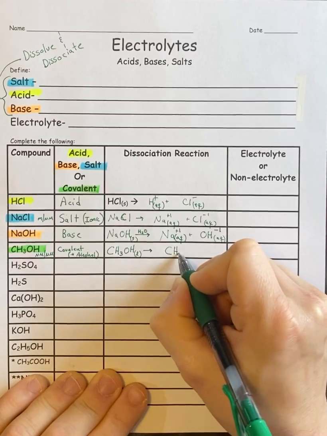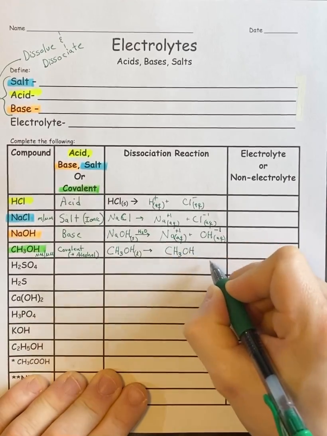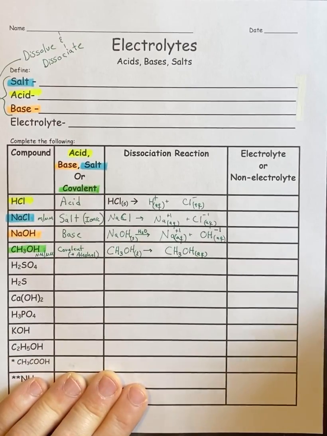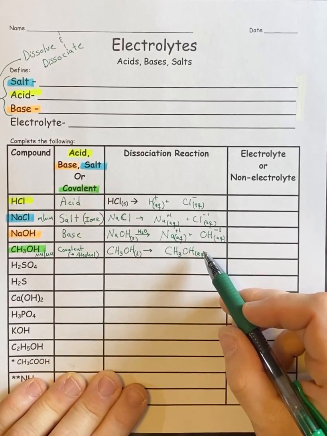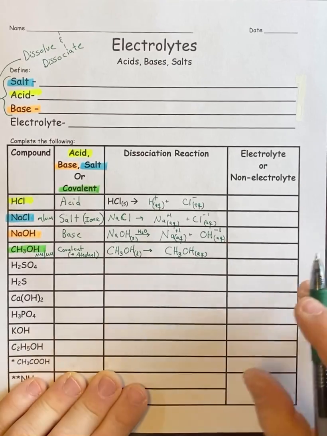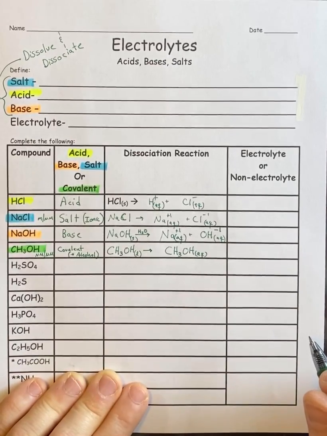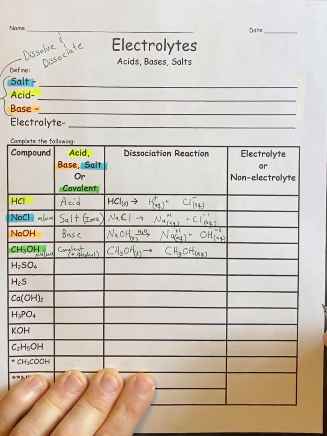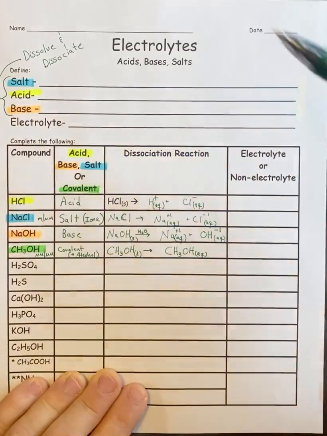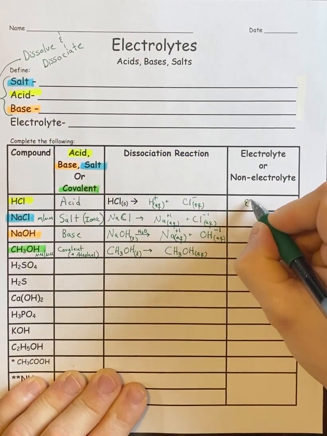It's going to stay together because it's covalent, and it's just going to get an aq sign to say it dissolved in water. So notice there's no charge. It doesn't have one, so there's no ions being formed. It doesn't break apart in any way. That's what covalent compounds do when they dissolve in water. And then as far as electrolyte and non, well, you know that these three are your electrolytes, so guess what?